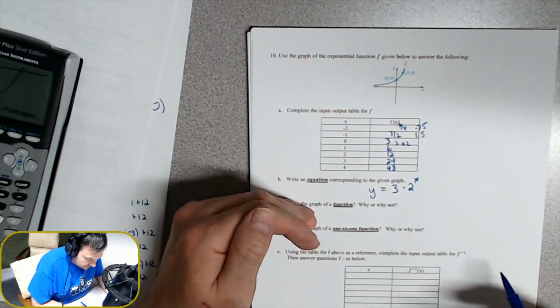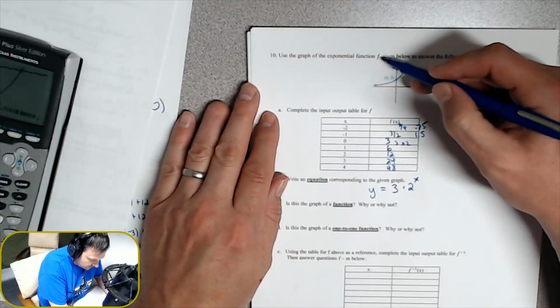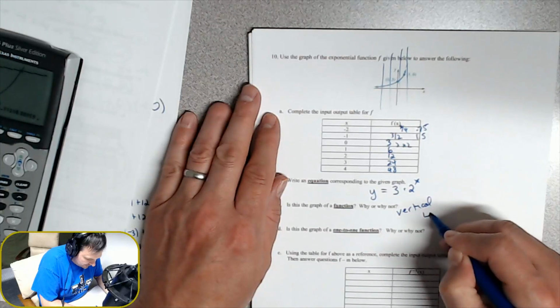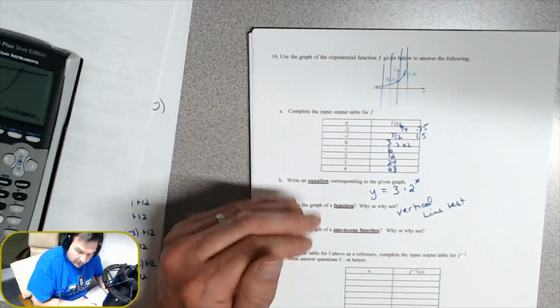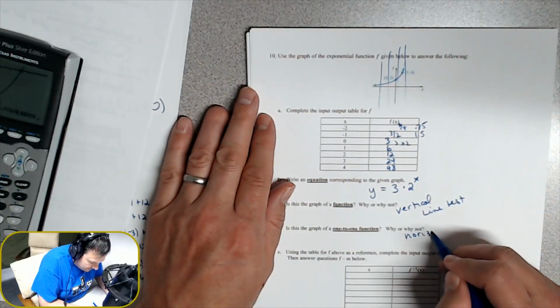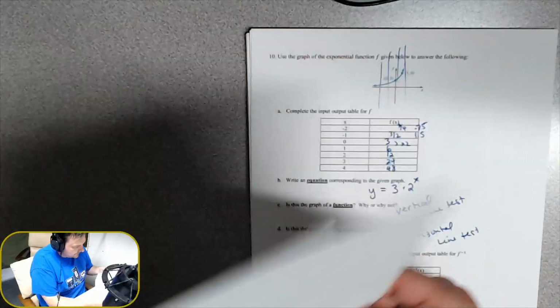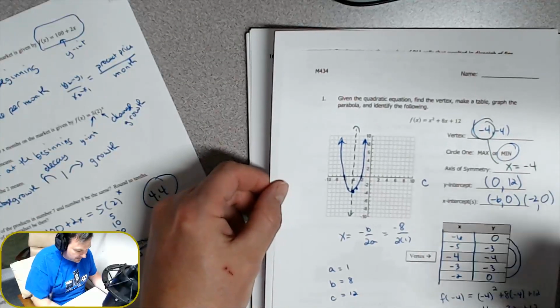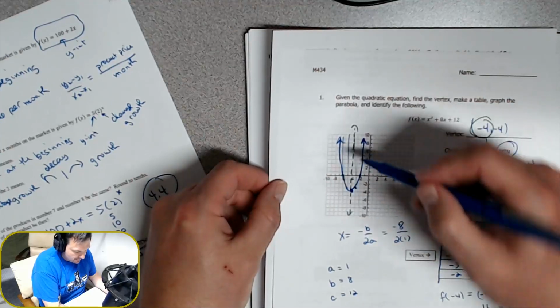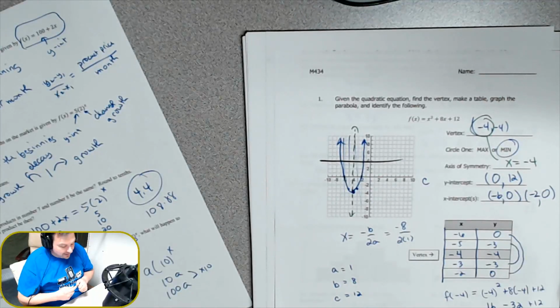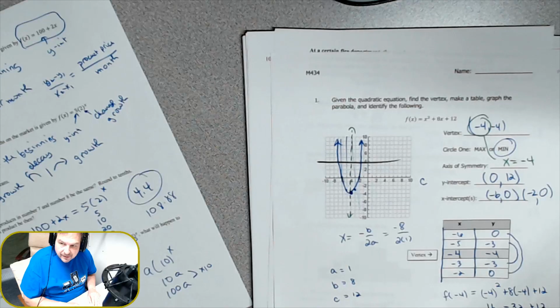Is this a function? Now, remember the rules. If it's a function, vertical line test is a function. Is it 1-to-1? Horizontal line test. Remember that? A parabola, let's look at the first page. A parabola is a function because of the vertical line test, but it's not 1-to-1 because of the horizontal line test. If I cross more than 1 point, not 1-to-1. Everybody see that?